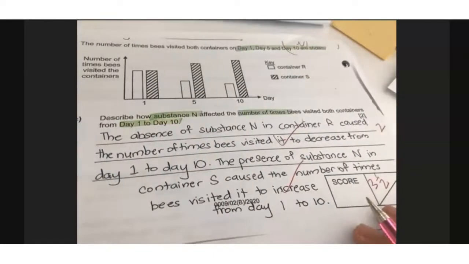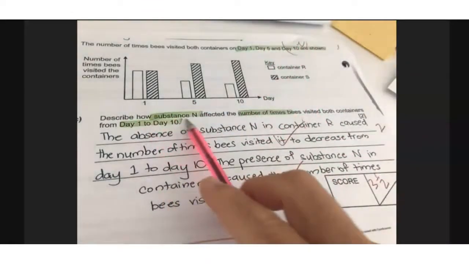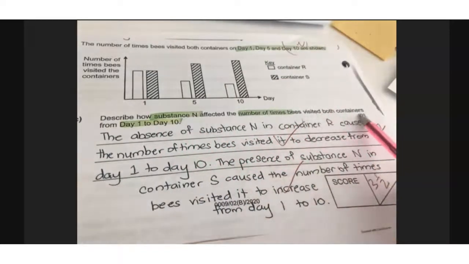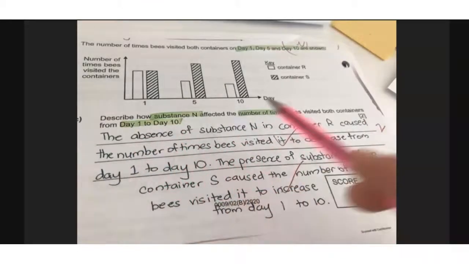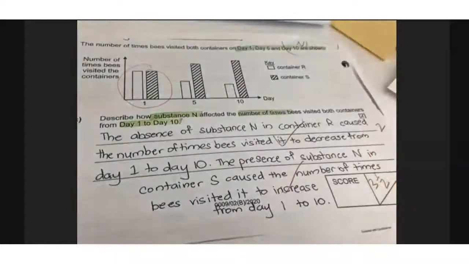The number of times bees visited both containers on day 1, day 5, day 10 are shown here. Now, describe how substance N affected the number of times bees visited both containers from day 1 to day 10. So what happened here, you must take note. Here, on day 1, actually there are equal numbers of bees visiting them.